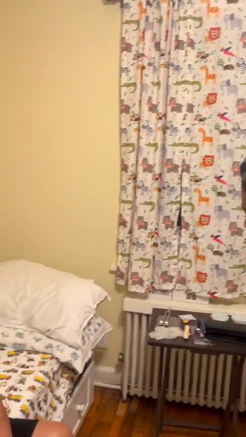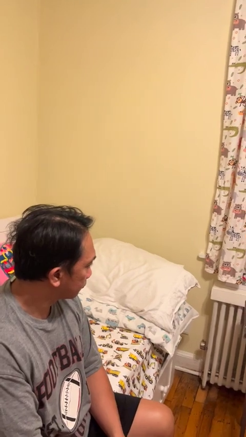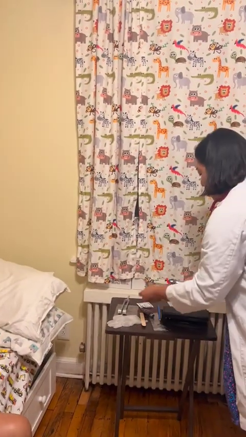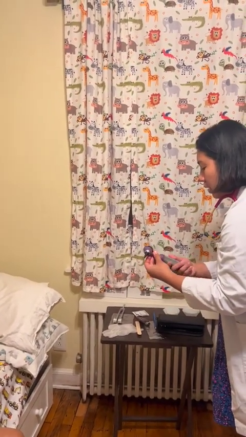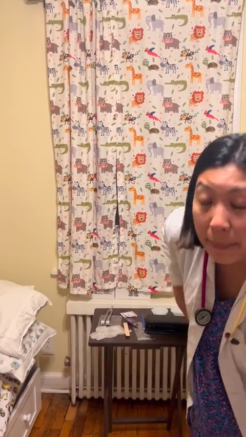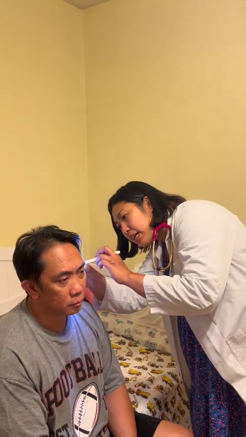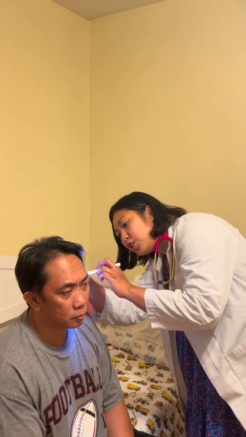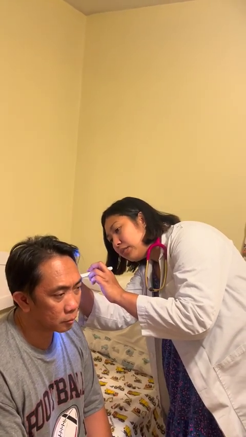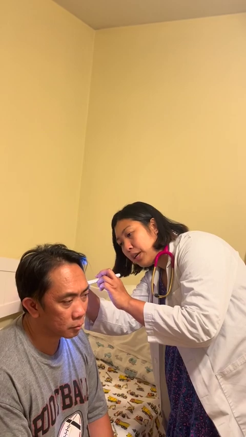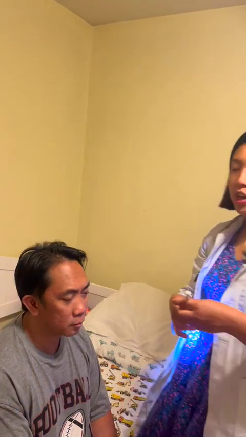Then I will proceed with the ear. So with the ear, I'm gonna assess using an otoscope. But first, I will use my pen light because he's an adult. So I'm gonna pull the pinna up and back. So with that, I'm gonna assess for any cerumen, any discharges, or any tenderness, and any bleeding or blood, and color and symmetry of the ears as well.